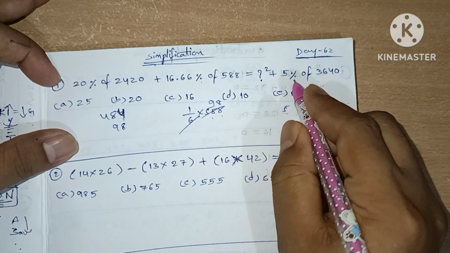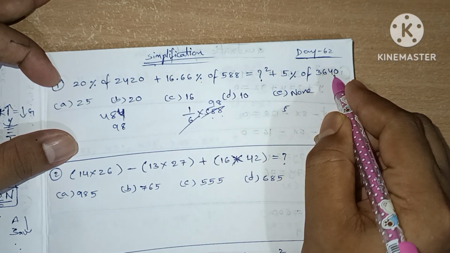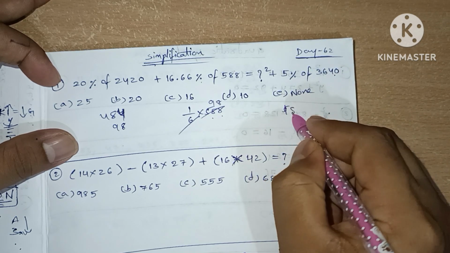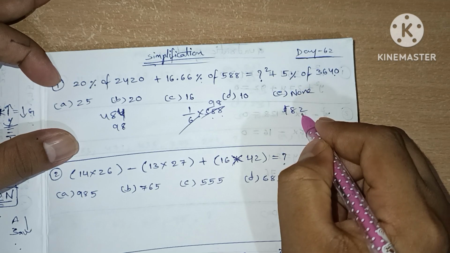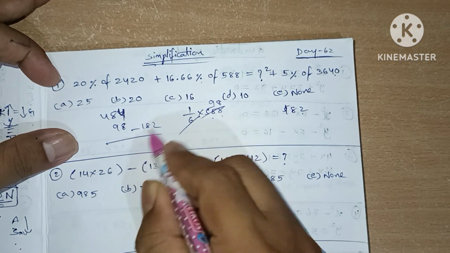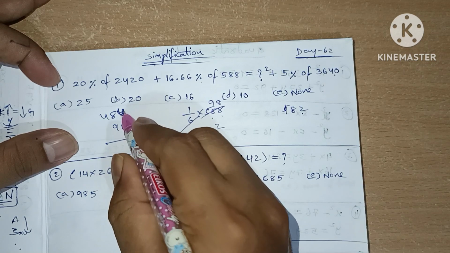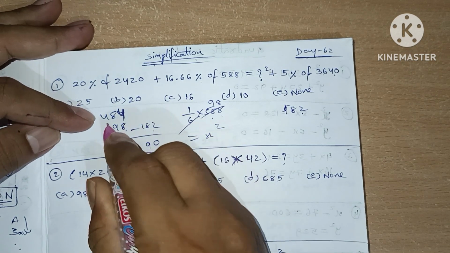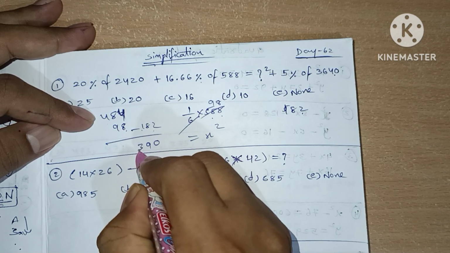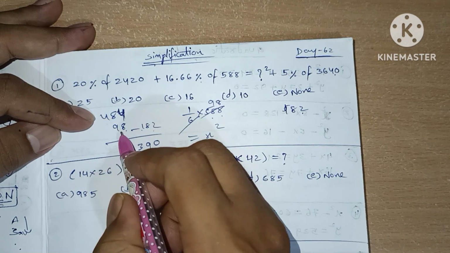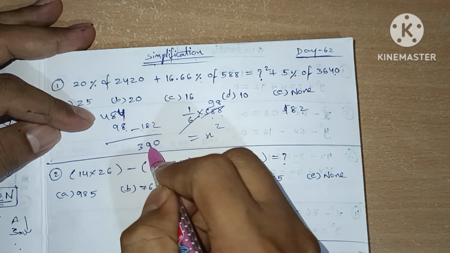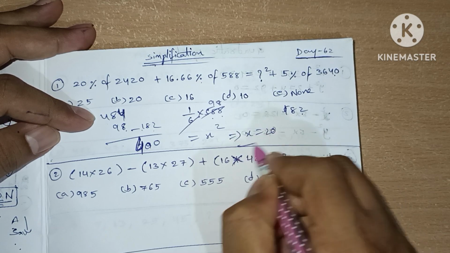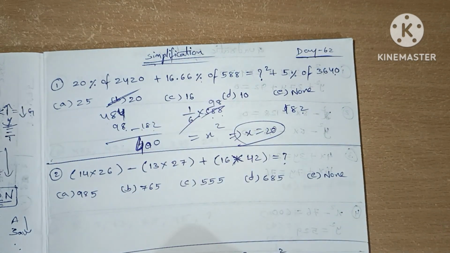This will be 5% of 3640. 10% value is 364. 5% value is half of 364, which is 182. So plus 182 comes this side with minus 182 whole equals to x square. Here we have 12 minus 2, 0. This is 9. 4 minus 1, 3. Wait a second. Here this is 10, so here we have 0 and this is 400. We are left with 400 equals to x square, so x is equal to 20. Option B is our answer.